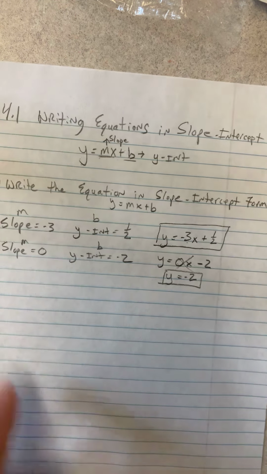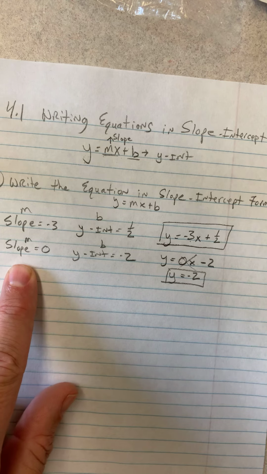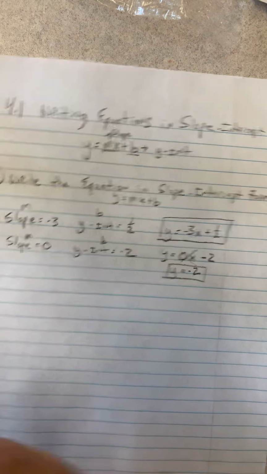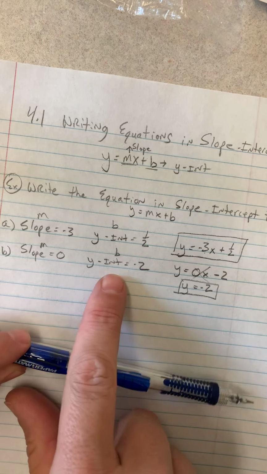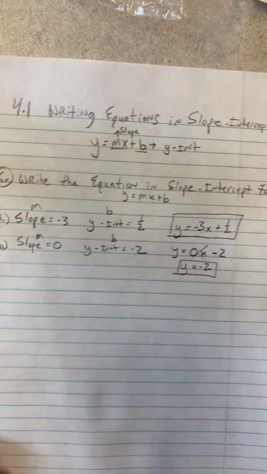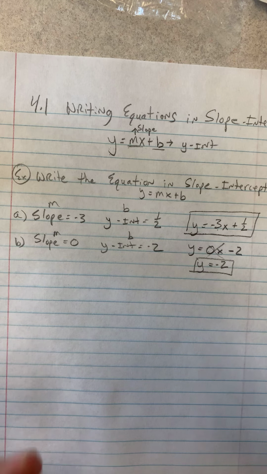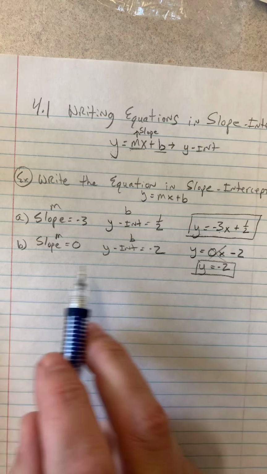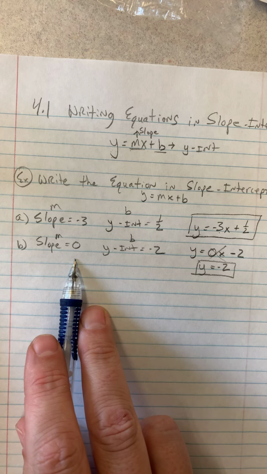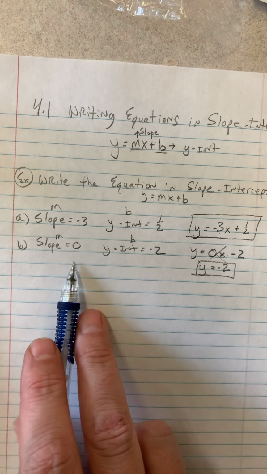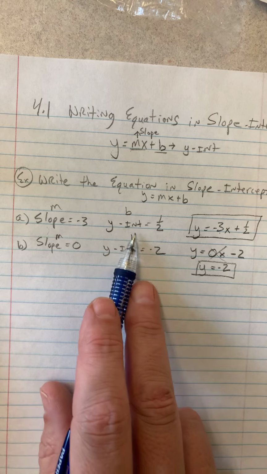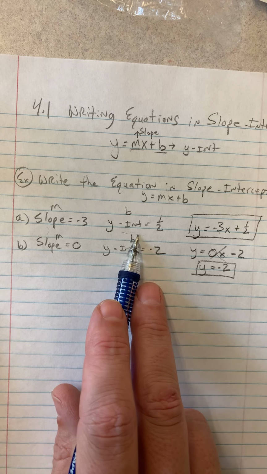And hopefully you were able to tell me that because the slope was 0, you had a horizontal line going through -2 on the y-axis. So we're going to start to piece this stuff together that we've been building on. That's the easiest way to do it when it's given, but we're not always going to be given slope, and in 4.2 we're not going to be given y-intercept.